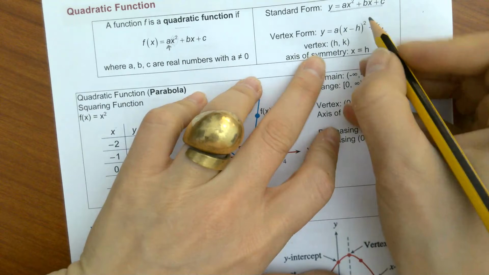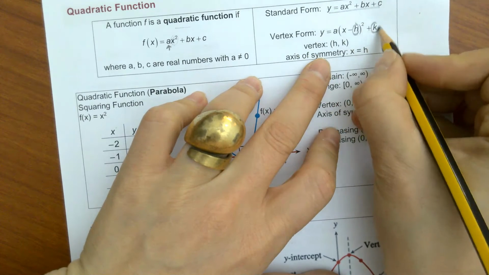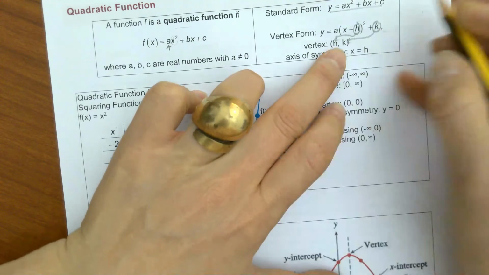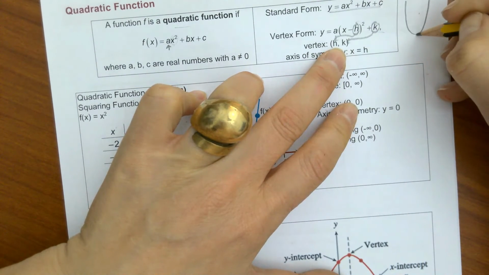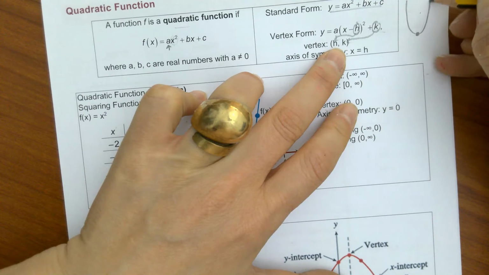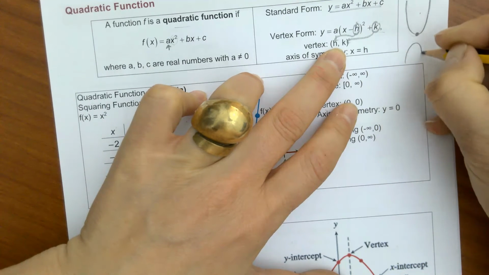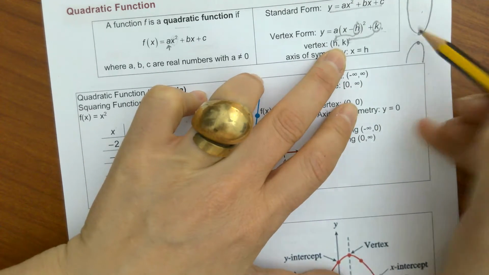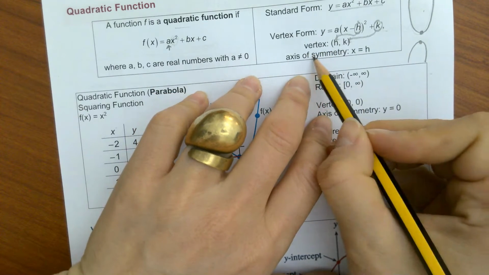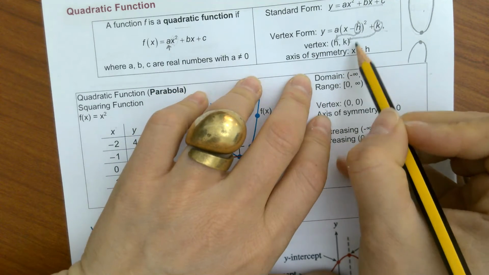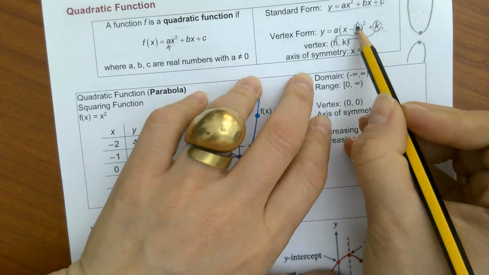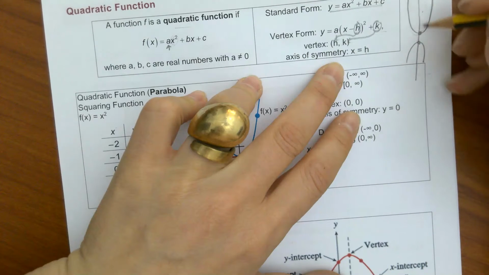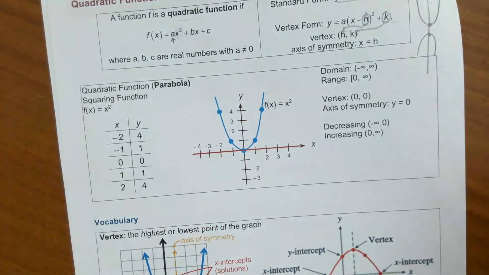We call this form vertex form because whatever numbers are here and here give us the vertex. And you say, what's the vertex? The vertex is the point at the very bottom of the parabola or at the very top of the parabola. So whatever point this is, it's here. Okay? And then also this h here tells us the axis of symmetry. So whatever number this is, it's the line that cuts these parabolas in half. And I'll show you what that really means.